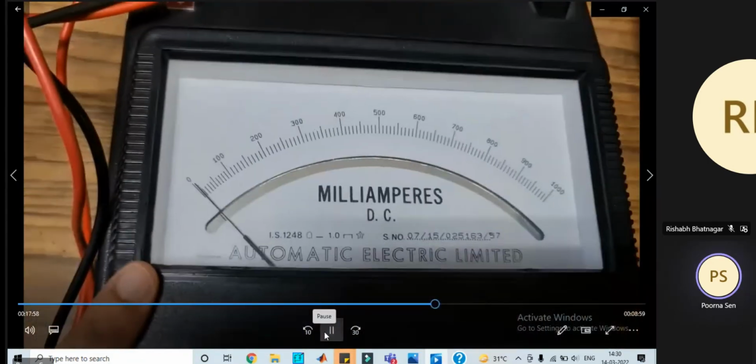So for the first reading, the load is set at 10 milliampere.